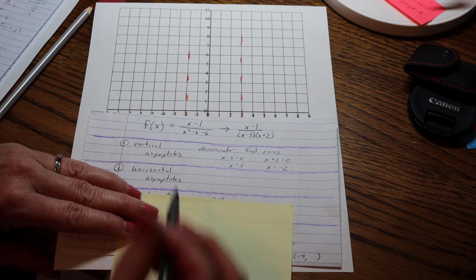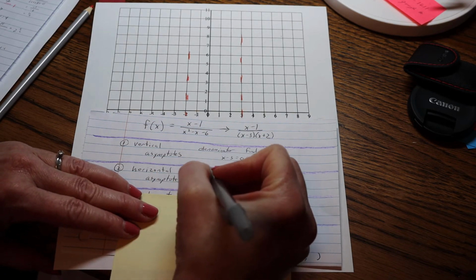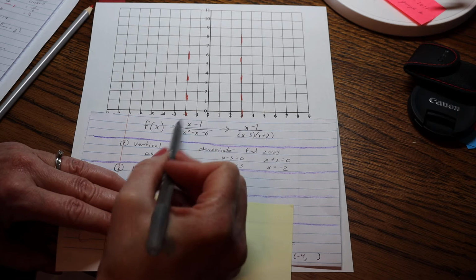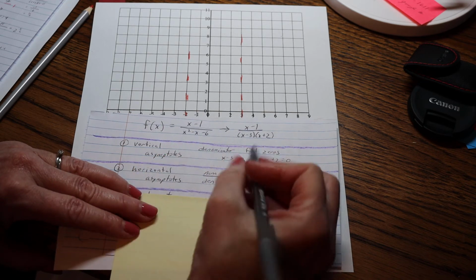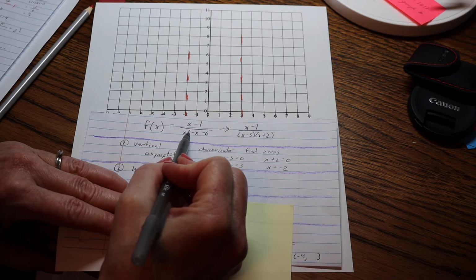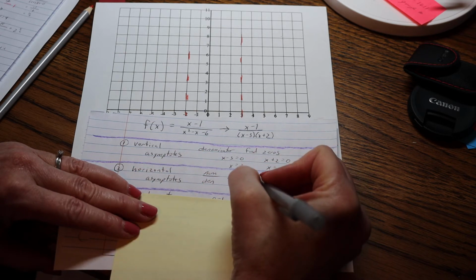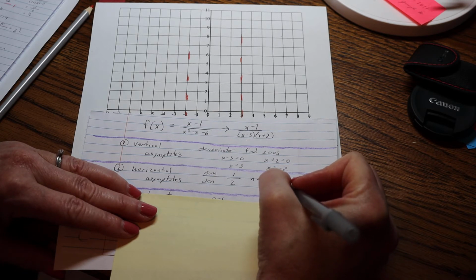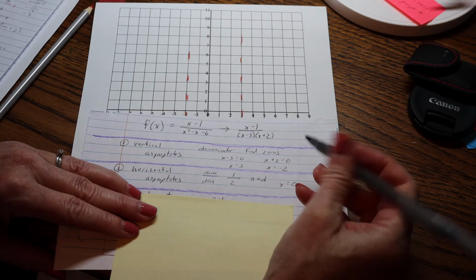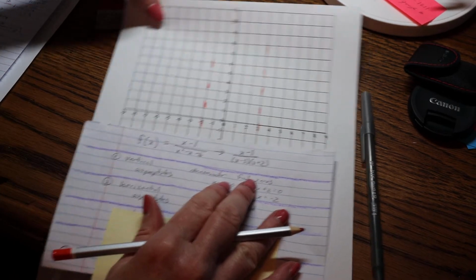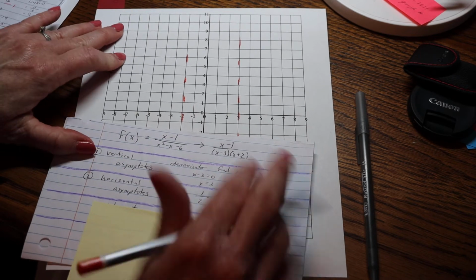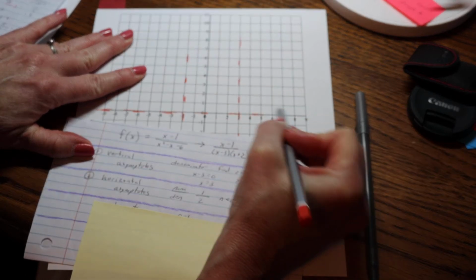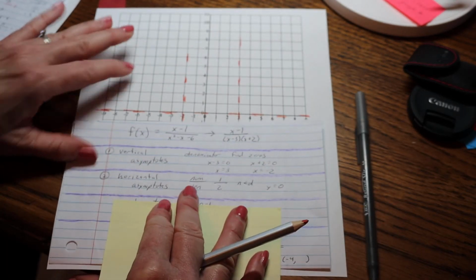What we found in the other video is we have to compare the degree of the numerator to the degree of the denominator. So if we come back up into here, our numerator has a degree of 1. Our denominator has a degree of 2. So we learned that when the degree of the numerator is less than the denominator, then the horizontal asymptote is at y equals 0. So I do have a horizontal asymptote coming right across the x-axis, and that gives us a good start.